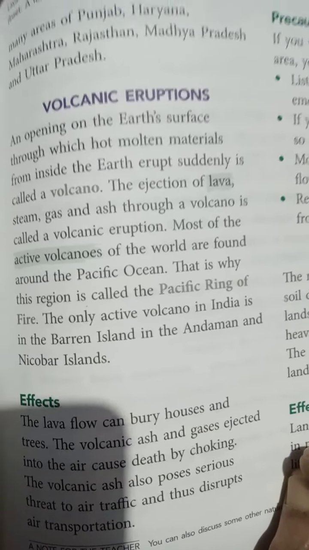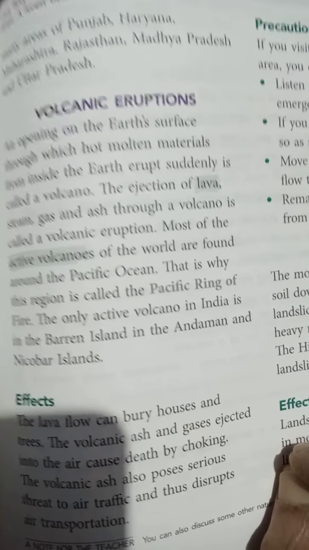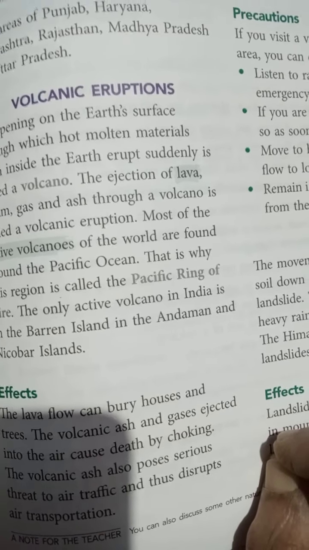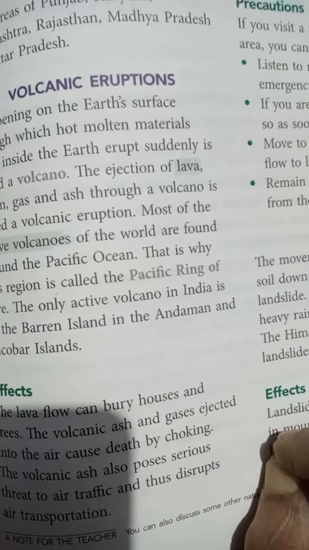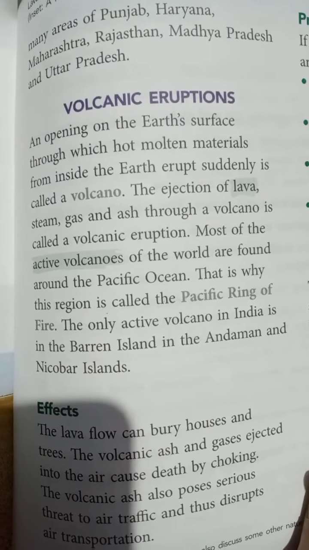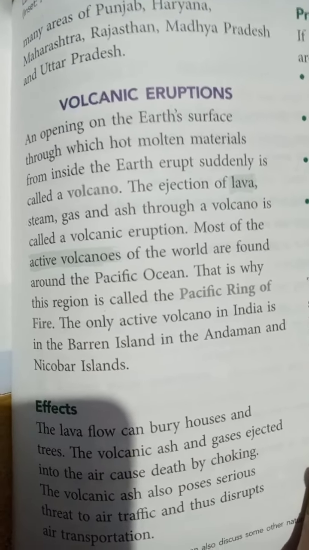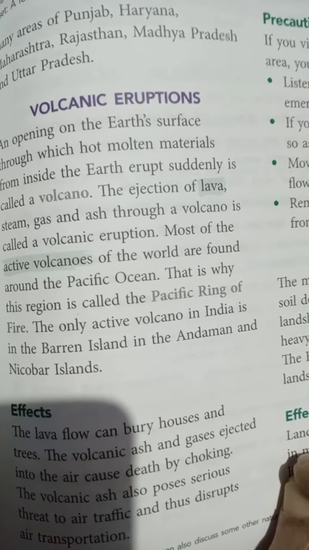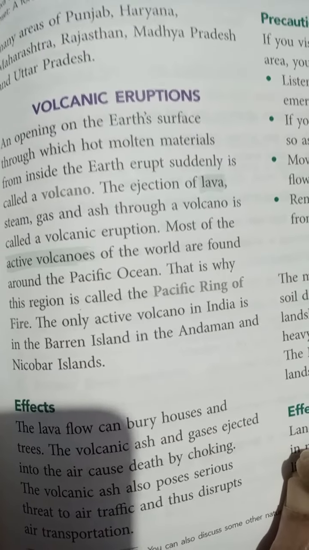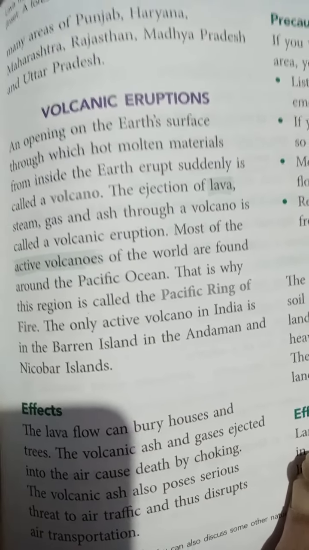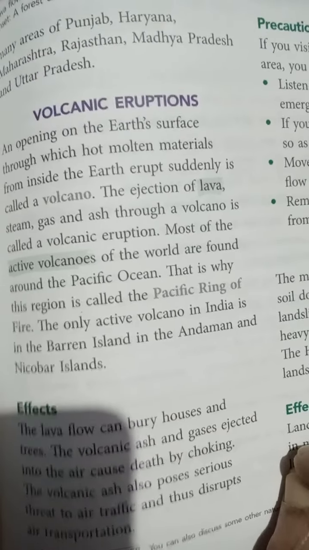It is not necessary that the active volcano will always erupt. It may be silent, it may be dormant for a few years. Suddenly, eruption may start after a few years, for a few months, even for a year or so. And then again, slowly, the eruption will subside. So that is how the active volcano works in India. It is in the Barren Island in the Andaman and Nicobar Islands. There is only one in India.